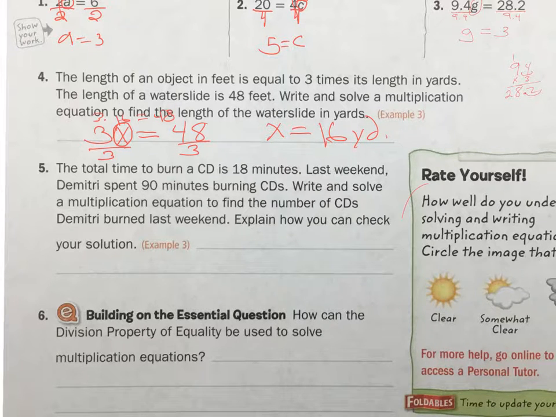Okay. Number 5. The total time to burn a CD is 18 minutes. Last weekend, Dimitri spent 90 minutes burning CDs. Write and solve a multiplication equation to find the number of CDs Dimitri burned over the weekend. We don't know how many he burned, but we know it's 18 minutes times, we'll say x, the number he burned, equals the 90 minutes.